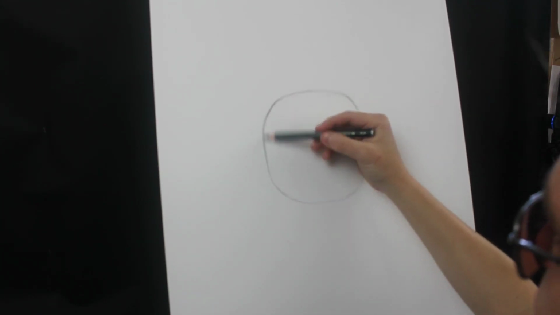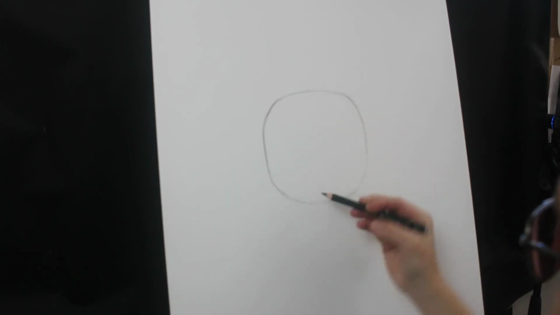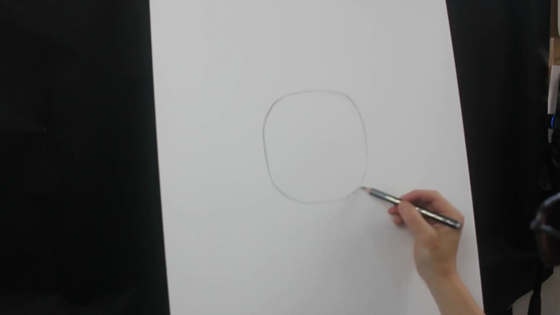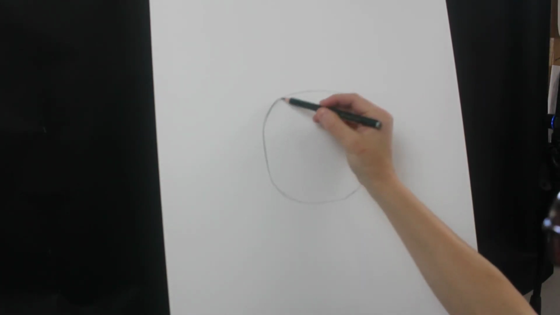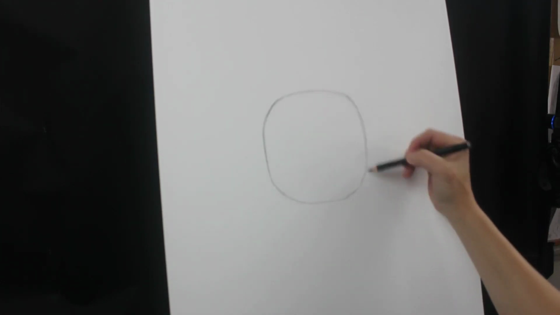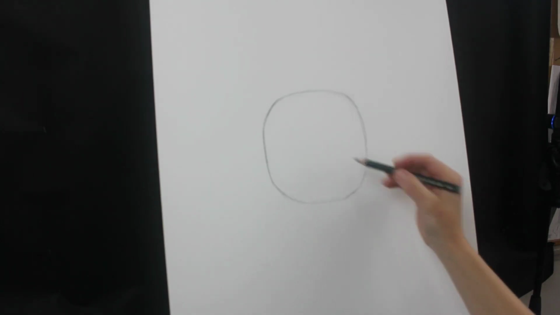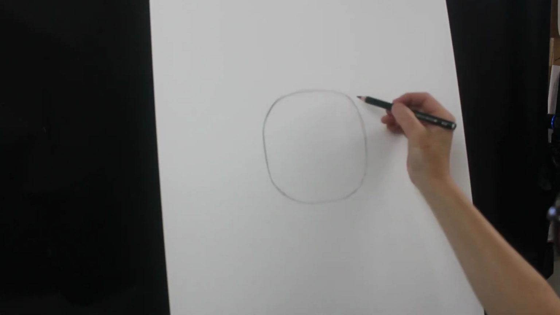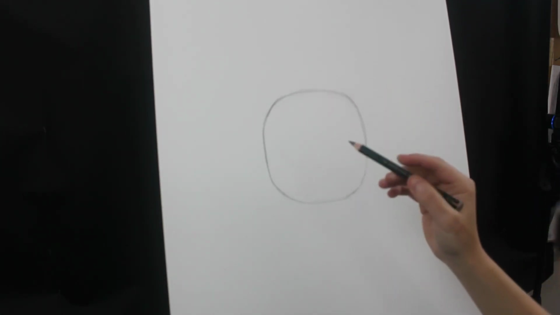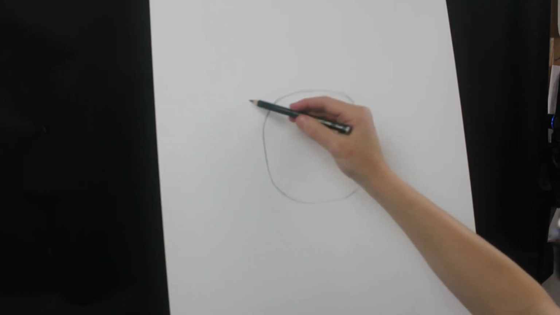You'll see me trying to hold my mark making tool closer to the base in order to facilitate longer, looser, lighter marks. For purposes of demonstration, I'm going to be drawing darker than I normally would. I would encourage everyone to keep their drawings as light as possible for as long as possible. So here's my eye socket.